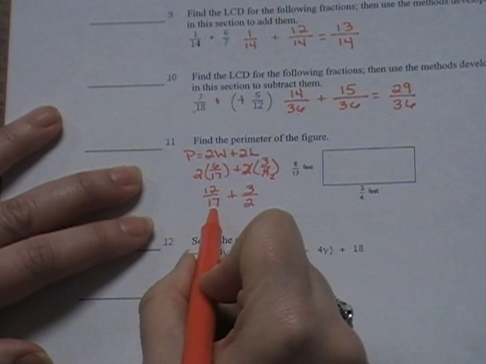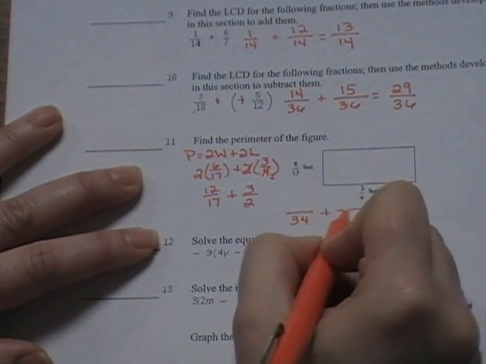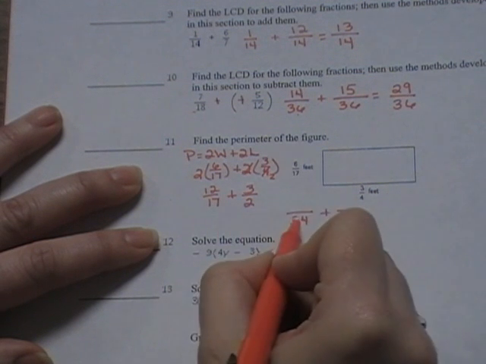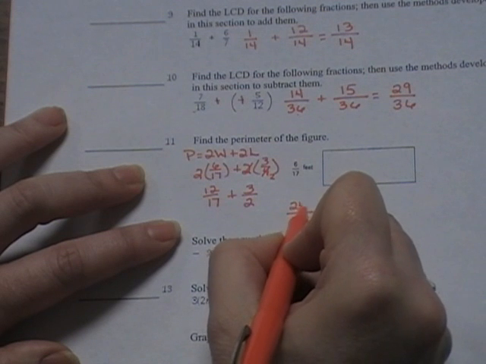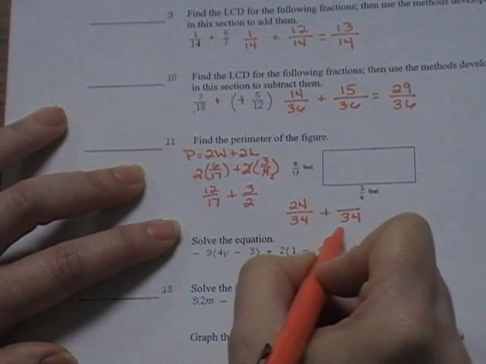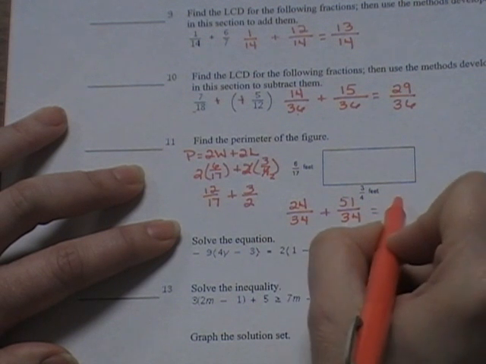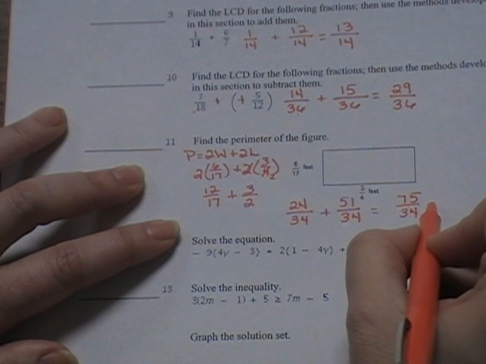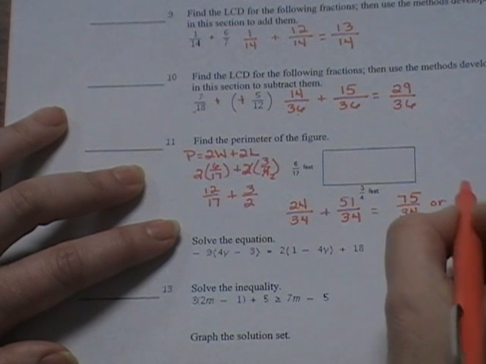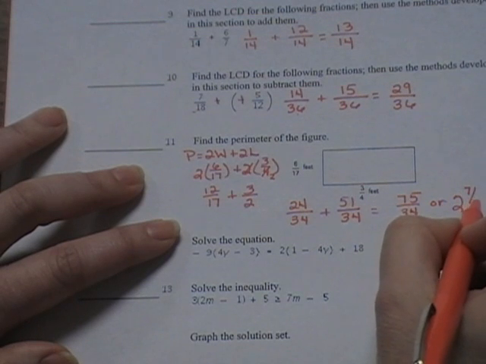My common denominator between 17 and 2 is 34. 17 goes into 34 2 times, and 2 times 12 is 24. 2 goes into 34 17 times, and 17 times 3 is 51. You're left with 75 over 34, which may certainly be left as an improper fraction, or if you prefer, you can change it to a mixed number as 2 and 7 over 34.